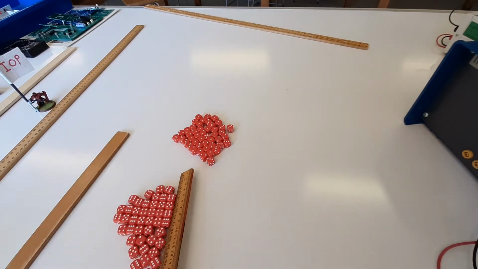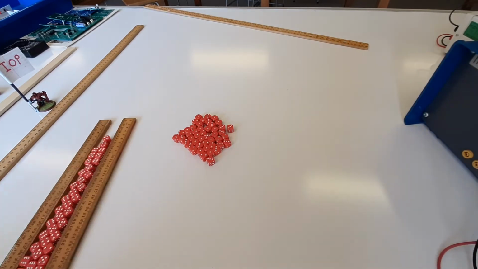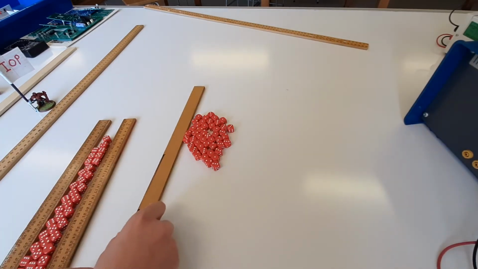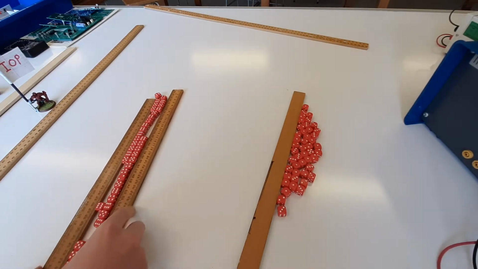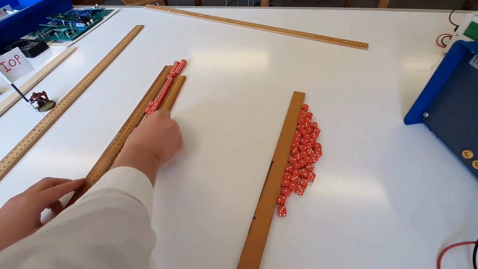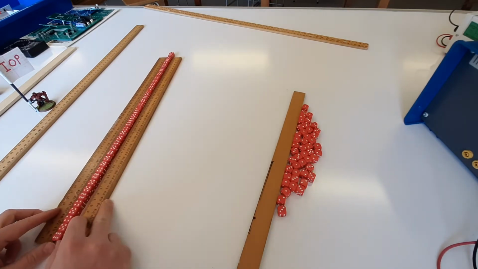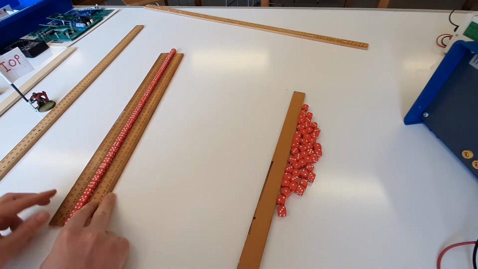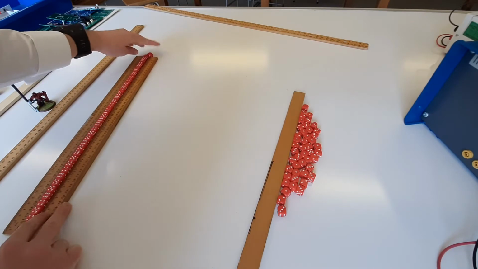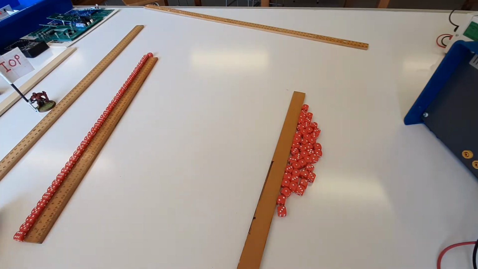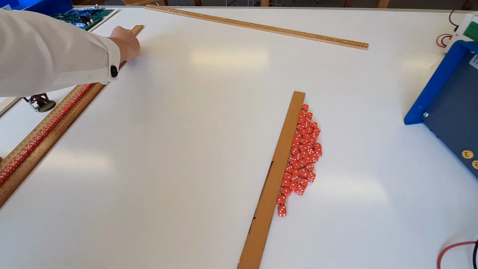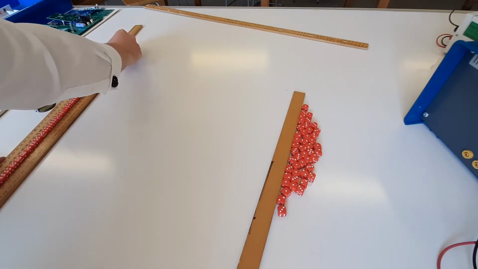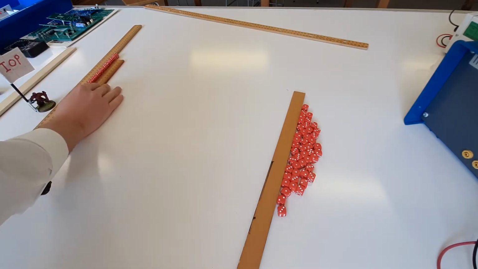So I'm just going to jostle these around and separate these out because we'll need them later, into a nice long line. There we go. Now that is a lovely, satisfying line. I'll move that over to here, and then up there, and that's a nice straight line.